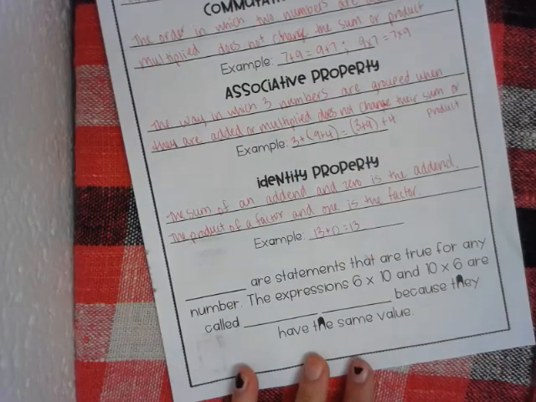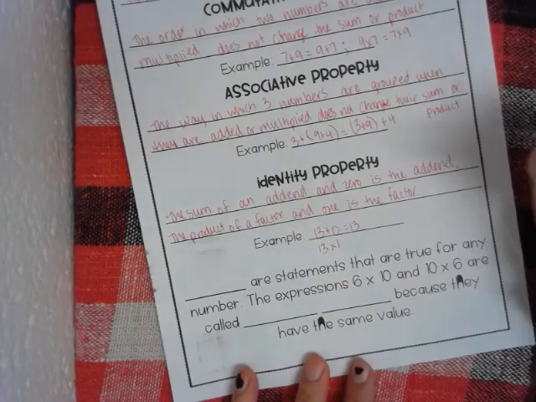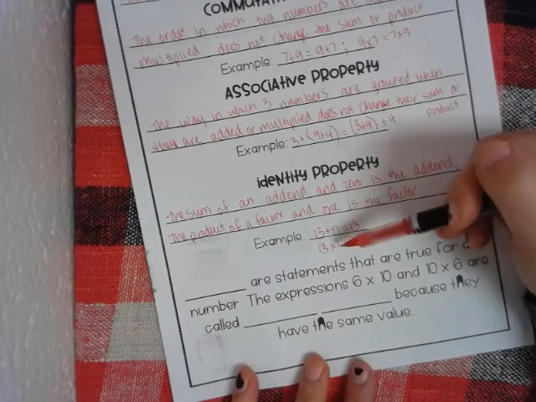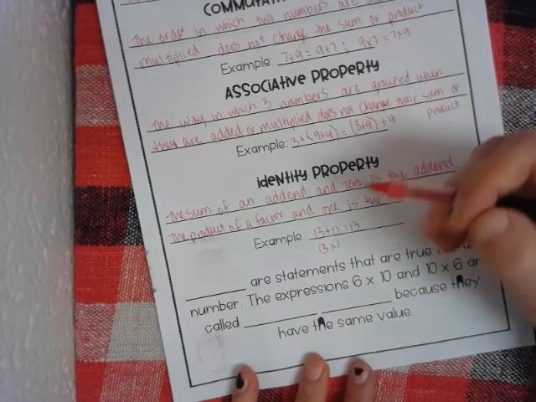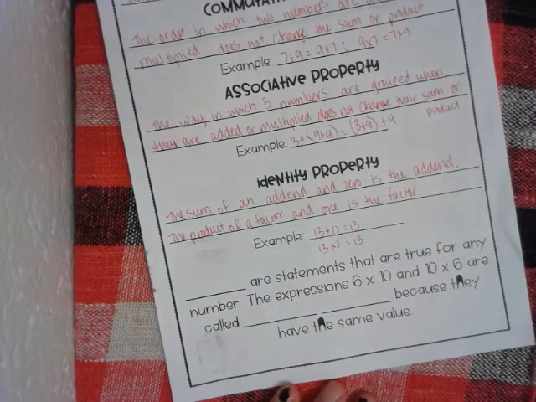Now if I look at the second statement, the product of a factor and 1 is the factor. So if I have 13 times 1, the product of a factor and 1 is the factor, so it is 13. That's all that the identity property says, but you're going to see that one a lot.